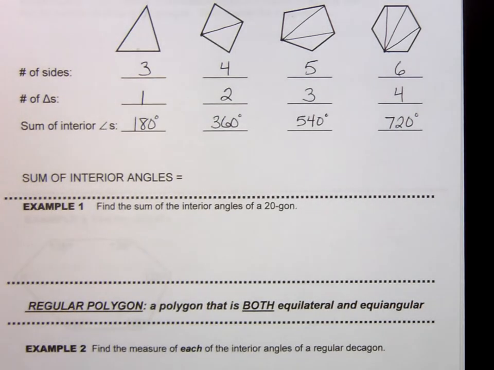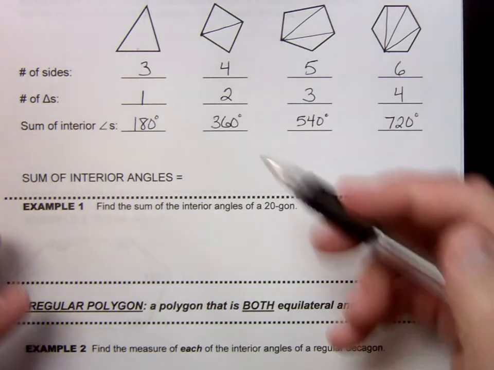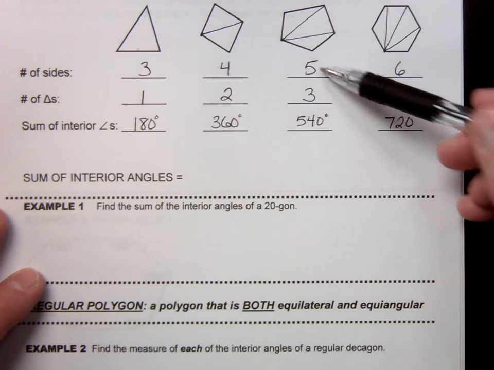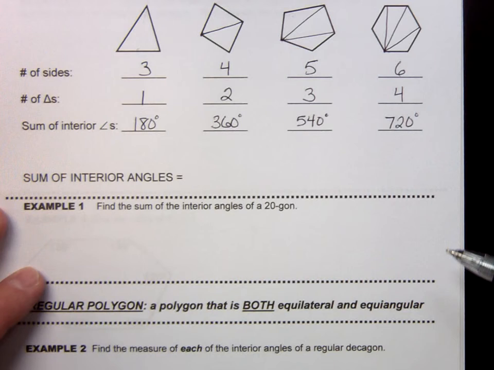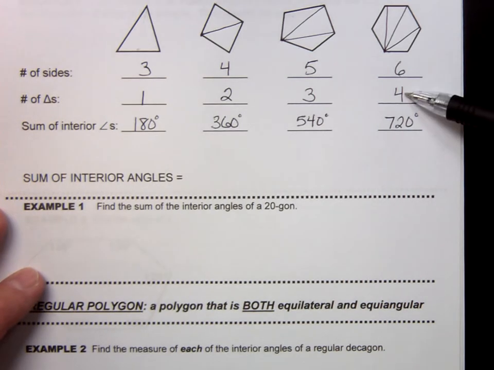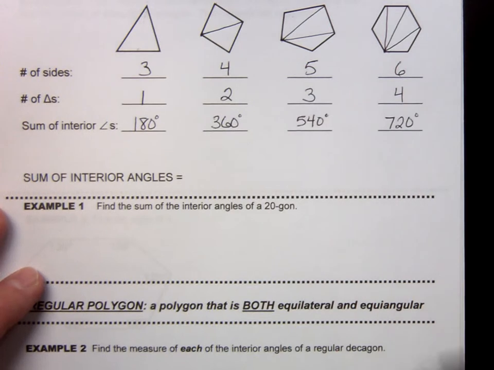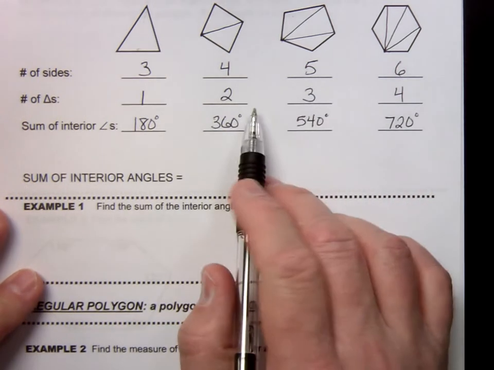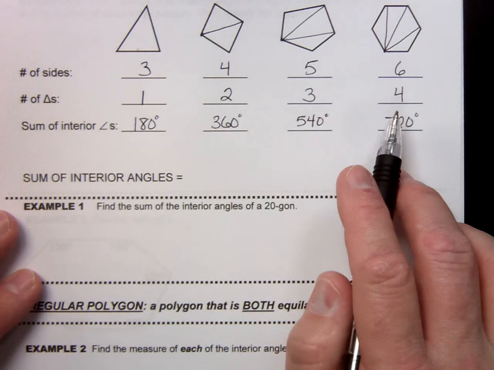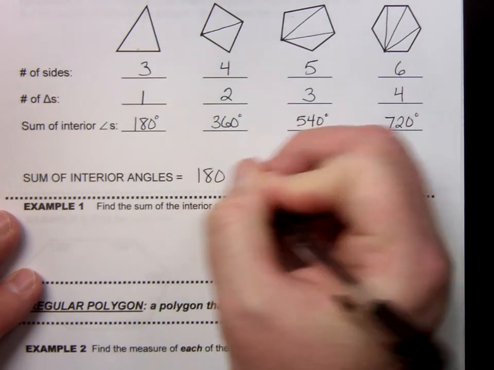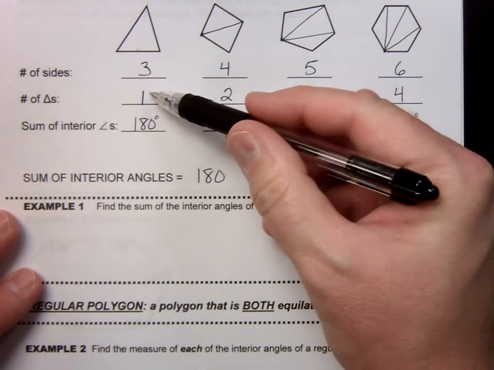If I knew how many sides there were, could I know what the sum of the interior angles would be? What I want you to compare is the number of sides and the number of triangles, and see if you notice a pattern. What I would hope you notice is that the number of triangles is always 2 less than the number of sides. And then once we figured out the number of triangles, we multiplied that by 180. So, I am going to take 180 and multiply it by 2 less than the number of sides.